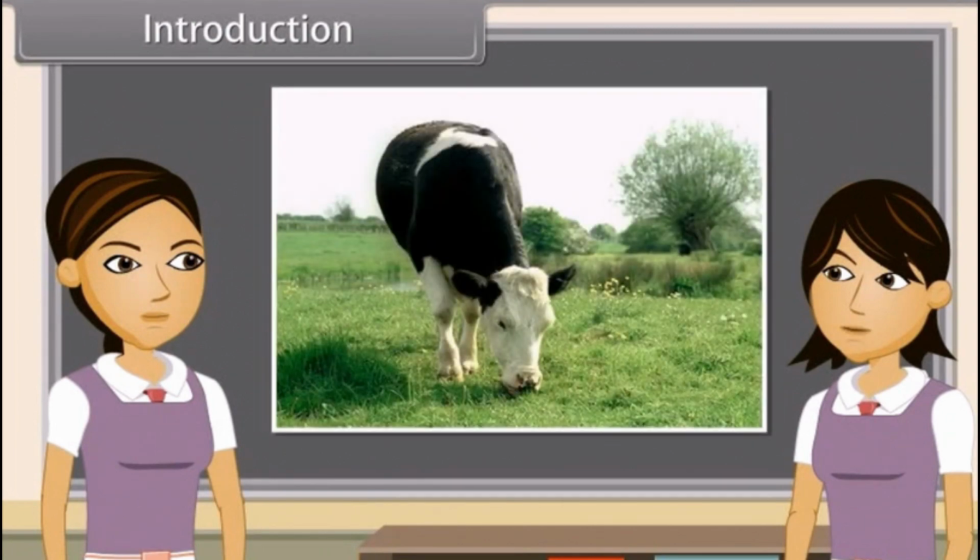In turn, these plants are also eaten by herbivores and omnivores as food. And the carnivores eat herbivores as their food. In this way, we see that it is energy from the sun which provides food for plants and animals.